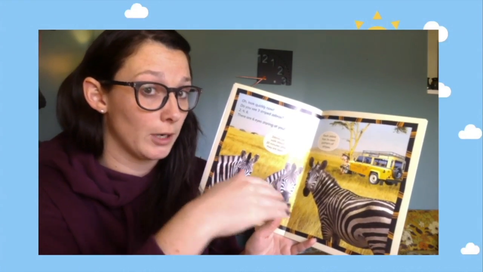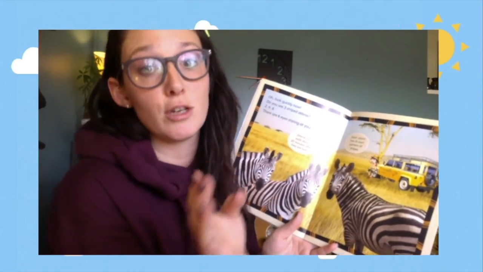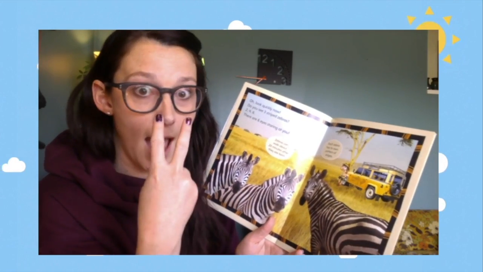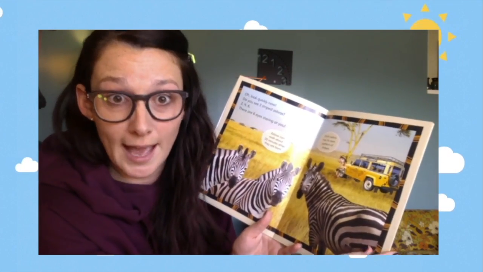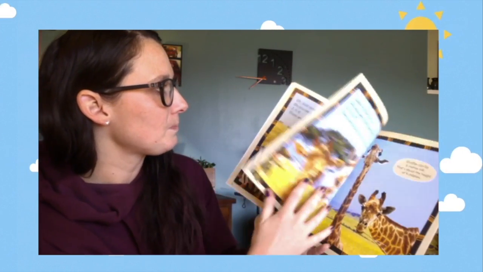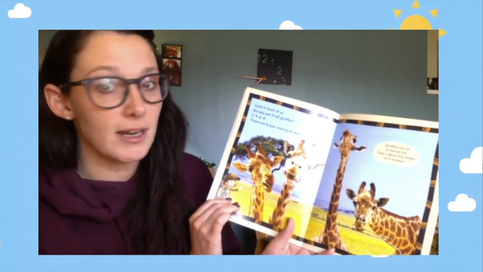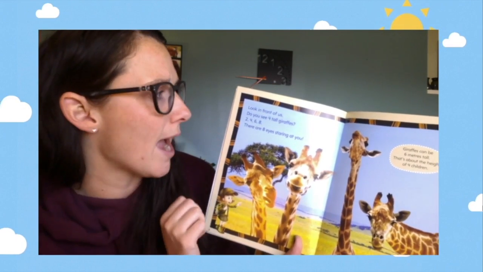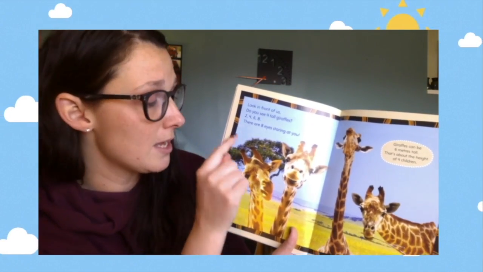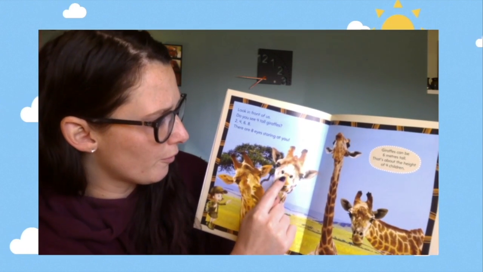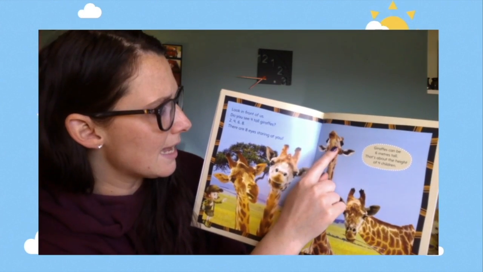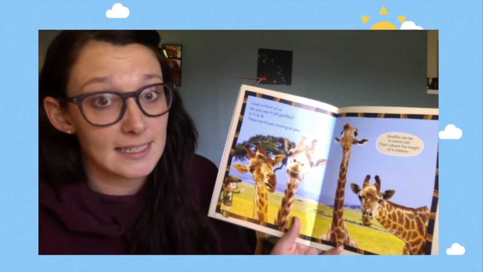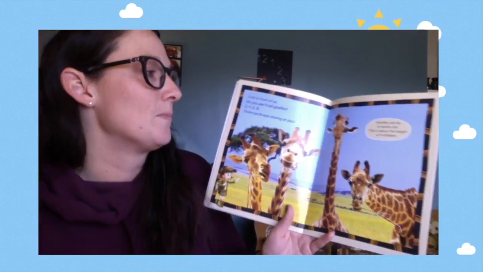Okay, now I'm going to keep reading in the story, and if you want to, you can try to skip count along with me. See if you can follow the pattern of how many eyes are looking at you. Look in front of us. Do you see 4 tall giraffes? Do it with me. 2, 4, 6, 8. There are 8 eyes staring at you.